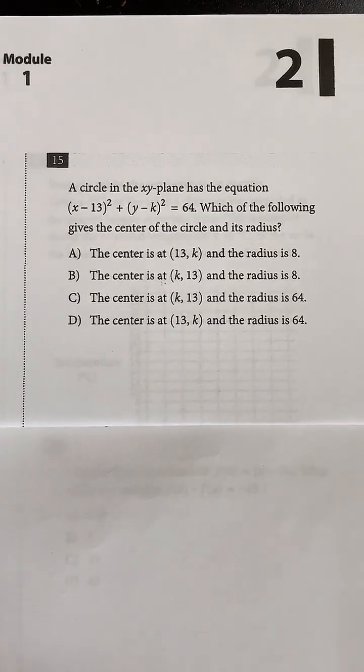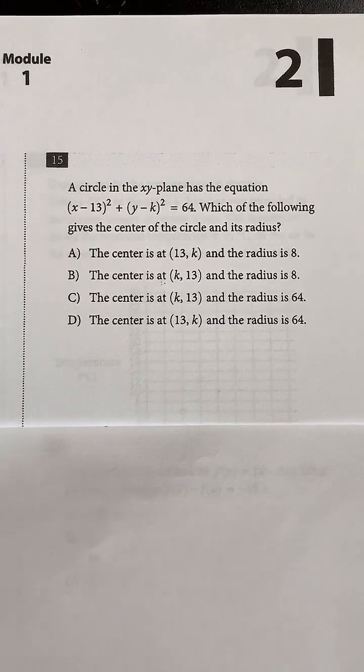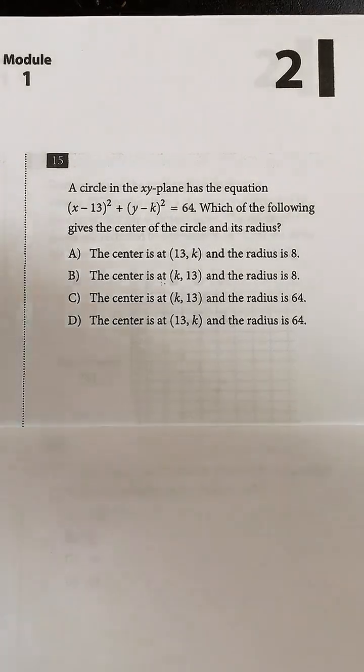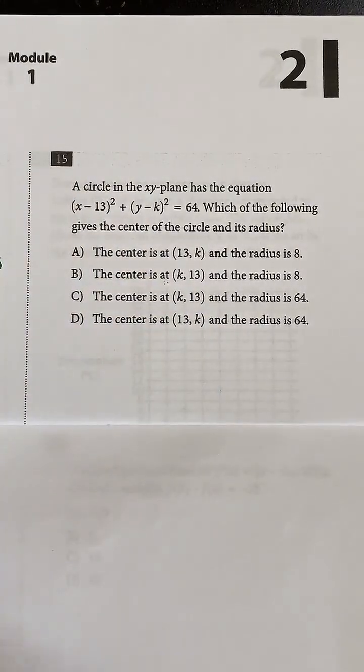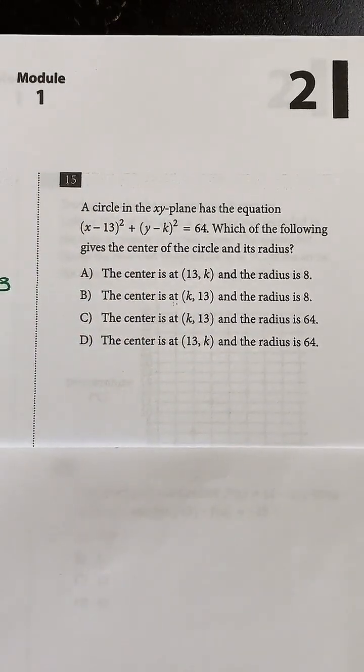But that's just me. All right, a circle in the XY plane has the equation (x minus 13) squared plus (y minus k) squared equals 64. Which of the following gives the center of the circle and its radius? Okay, so they're breaking down the definition of the circle. So, is it A, B, C, or D?